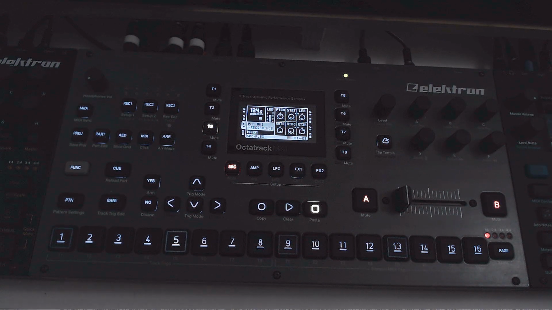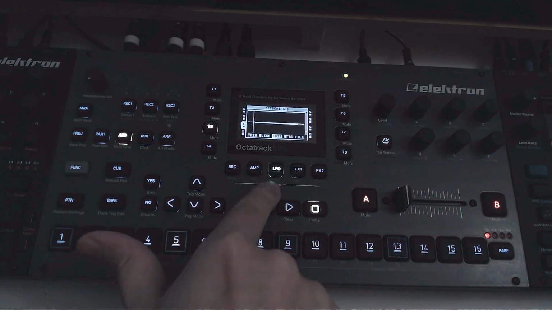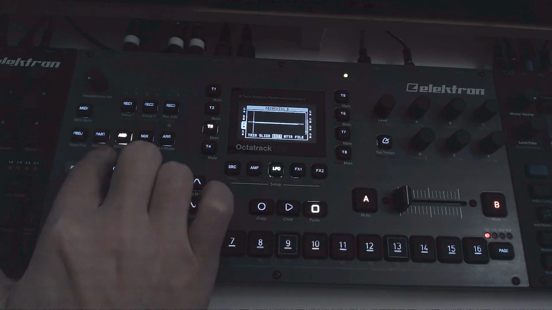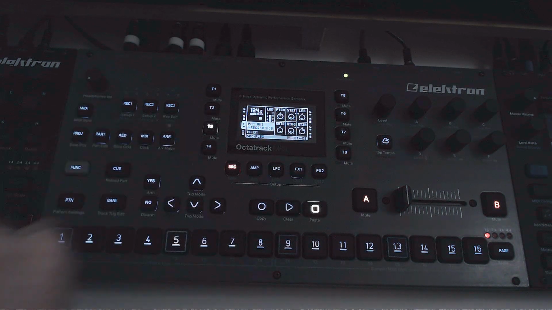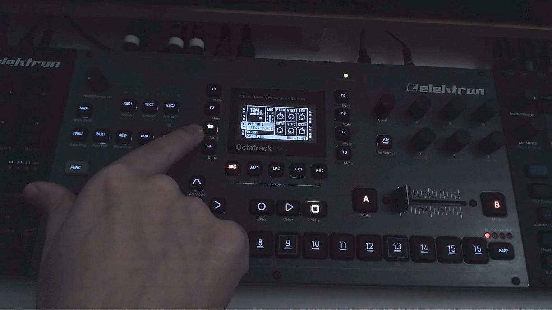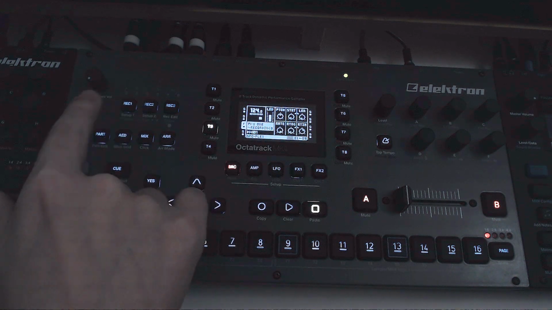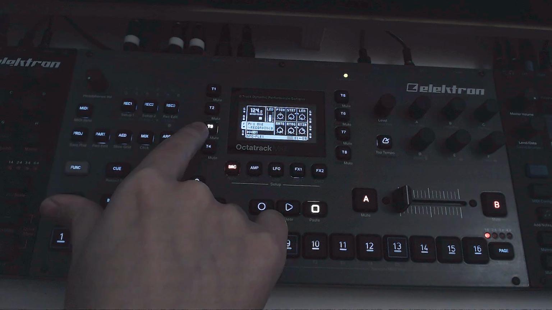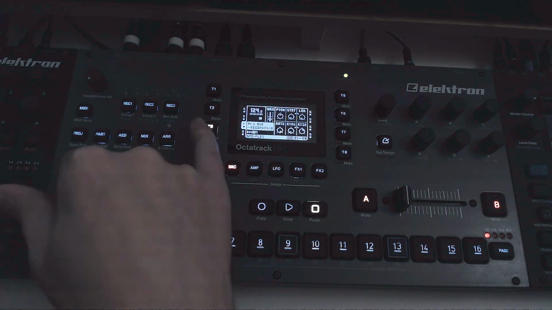Today we're going to check out the edit menu, the LFO button here. Yeah, we're on a flex track indicated by the F next to the tab. I've assigned recording track 3. That means if we're going to hit record on an input, it will be recorded into that slot.